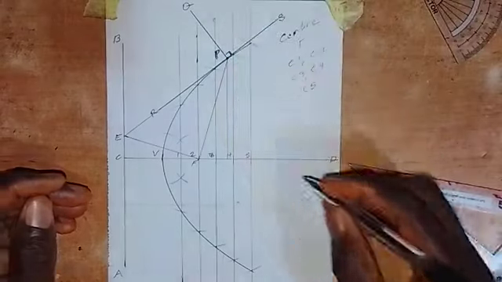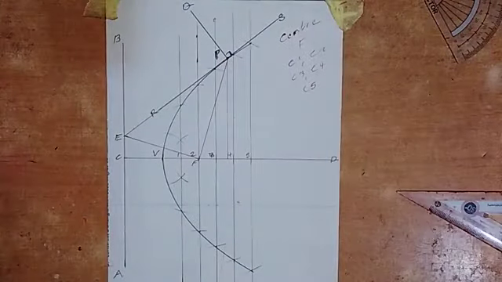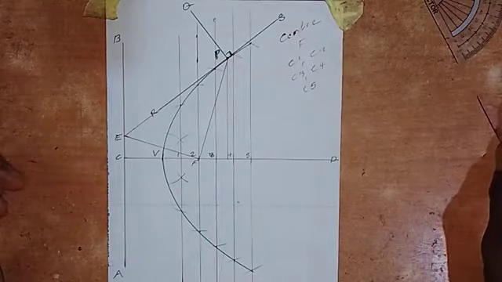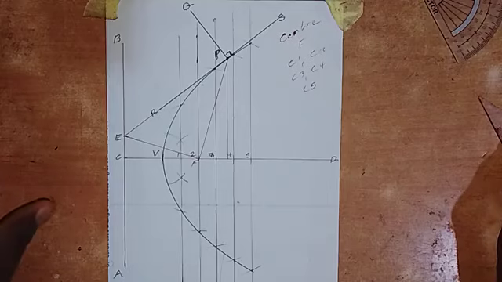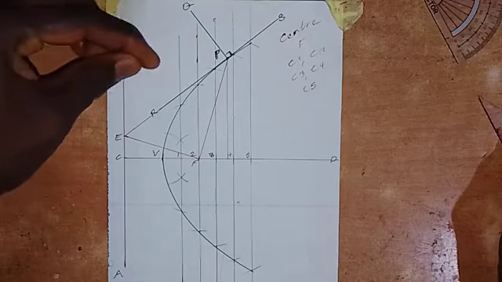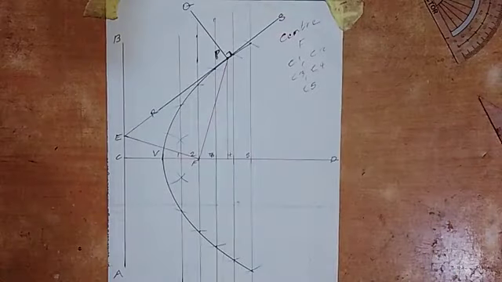So here I have the tangent RS and the normal PQ. Okay, so we are done. We have constructed this parabola with the use of the locus of eccentricity method, and then we have been able to draw a tangent and a normal at a point on the curve. It's as simple as I've done it here. Thank you and God bless you.